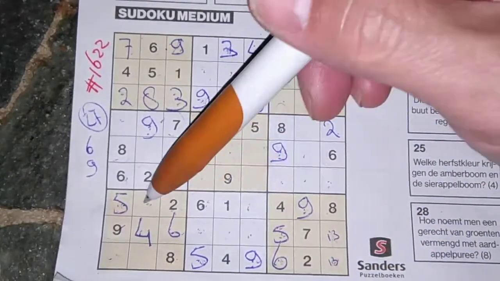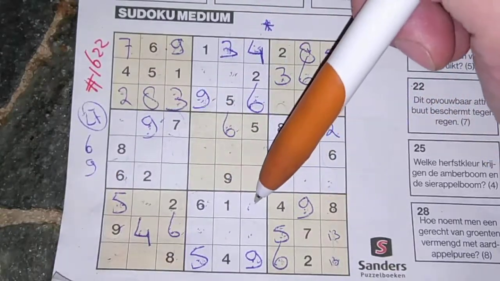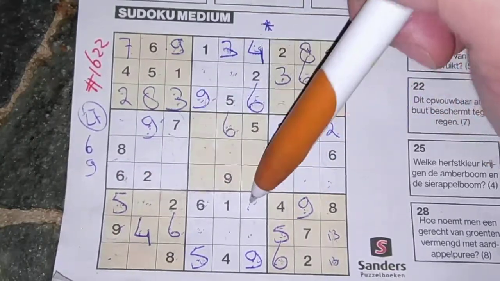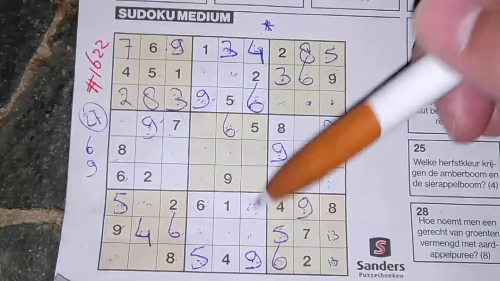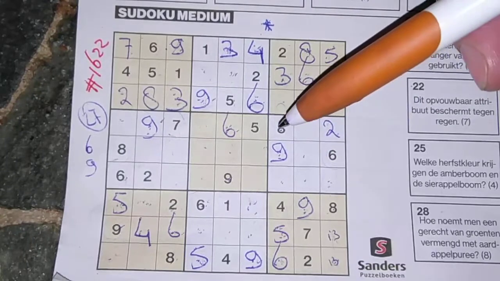How about these two numbers in this row? The 7 and the 3. 7 and a 3. No. I cannot fill this yet.